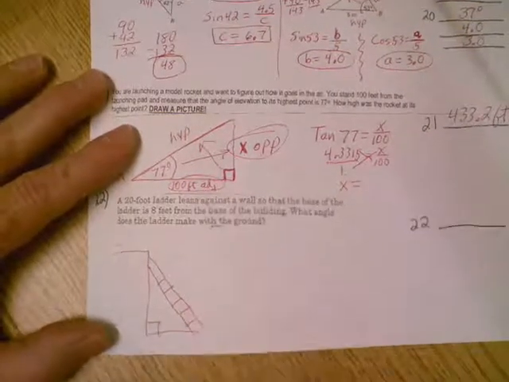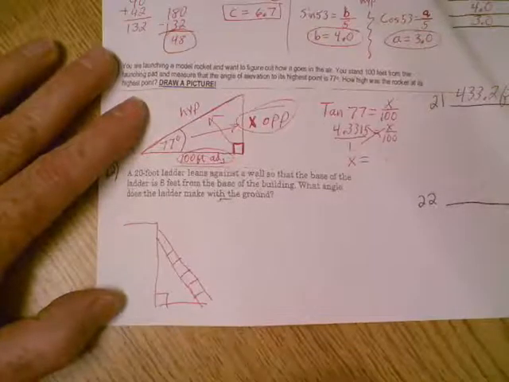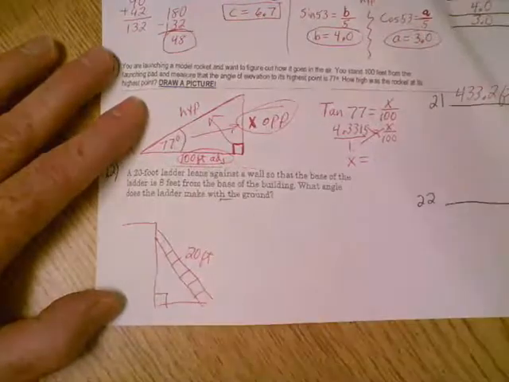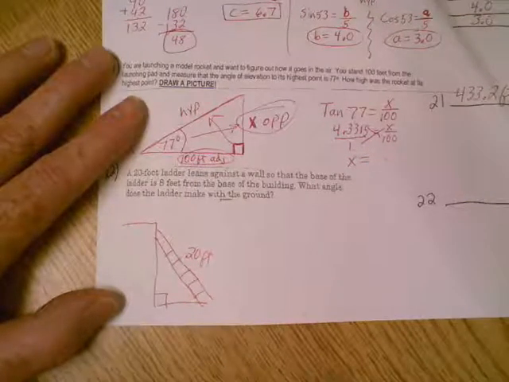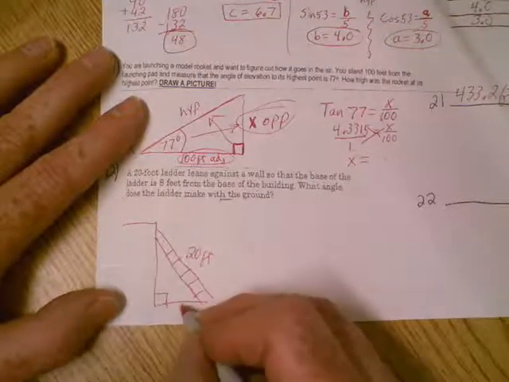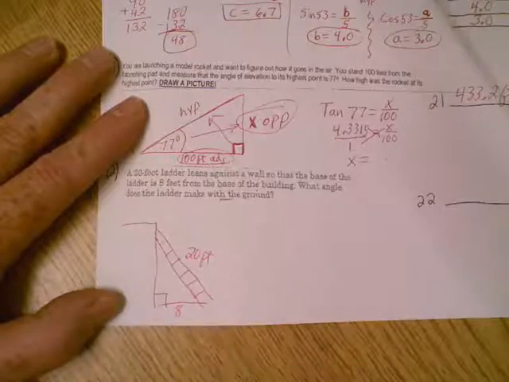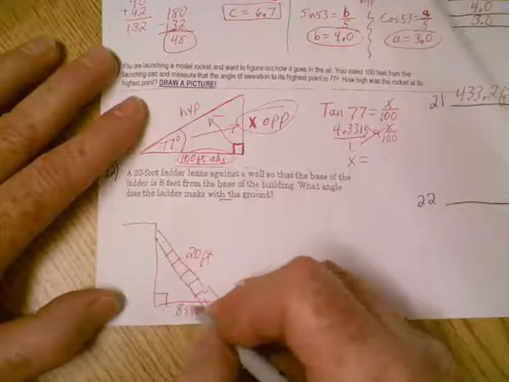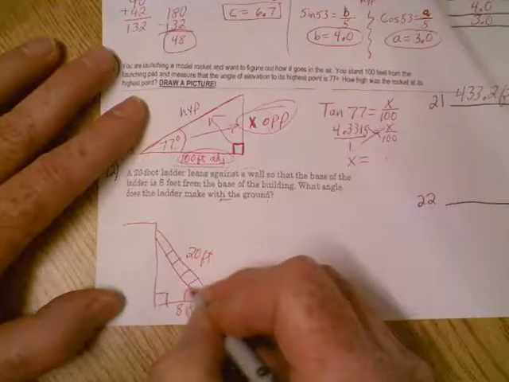Hopefully the building makes a right angle with the ground. It says it's a 20-foot ladder, so we know that that ladder length right there is 20 feet. It's 8 feet from the base of the wall. So that bottom side down there is 8 feet. And we're looking for this angle.